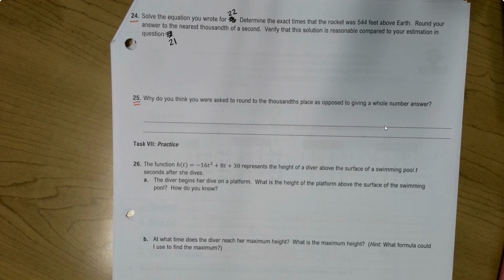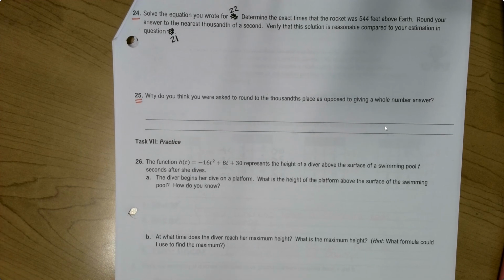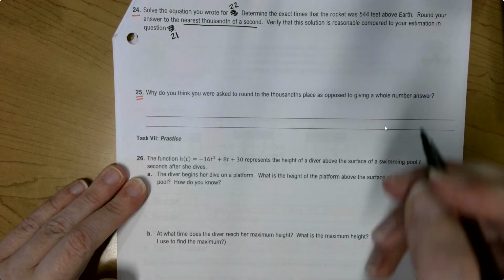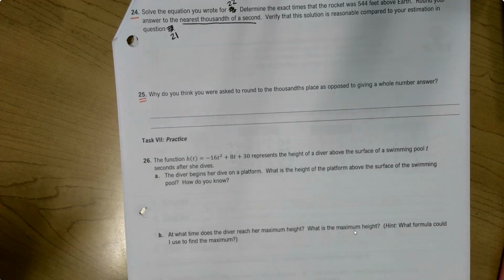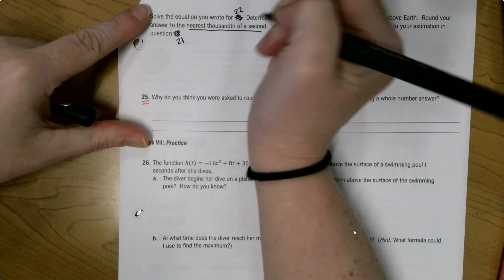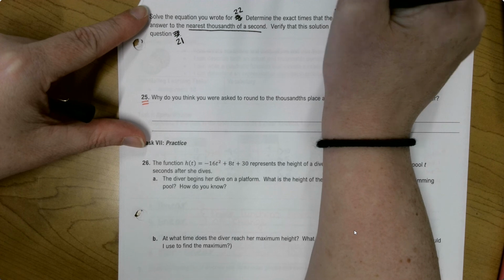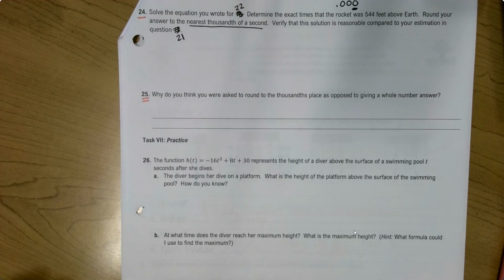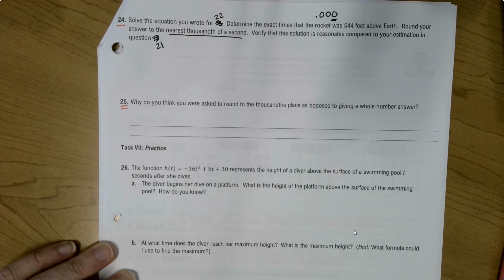So you're going to solve it. You're going to check to see that your answer was close to what you got in 21 when you graphed it. And then it does ask you to round to the nearest thousandth. So remember, nearest thousandth would be 3 places behind the decimal. So that would look like point as tens, hundreds, thousandths. So there should be 3 numbers behind the decimal. So I'm going to ask that you do 24 and 25. Pause the video, try it yourself, and then check your answers with mine.